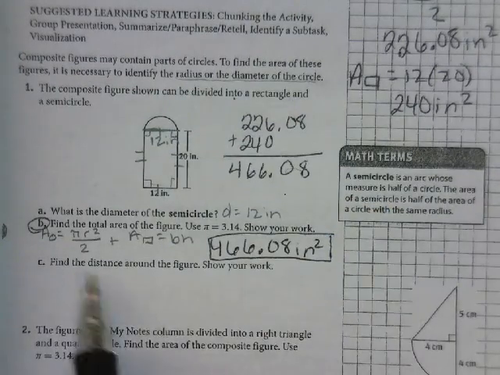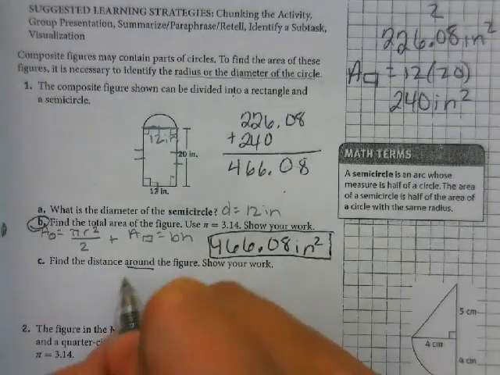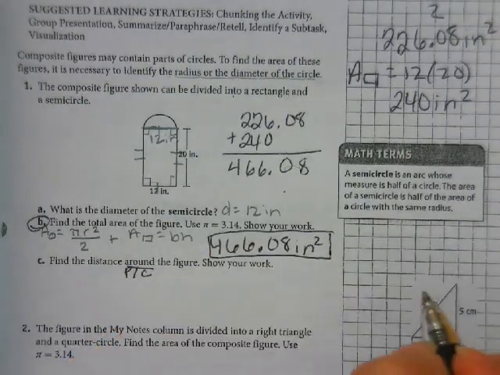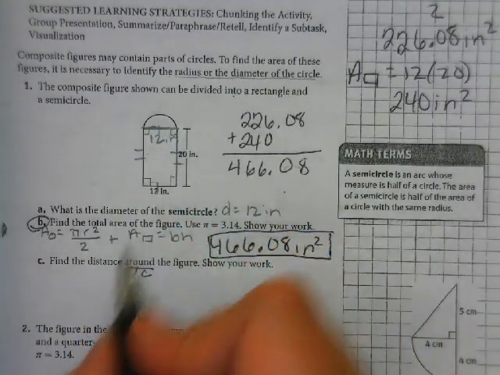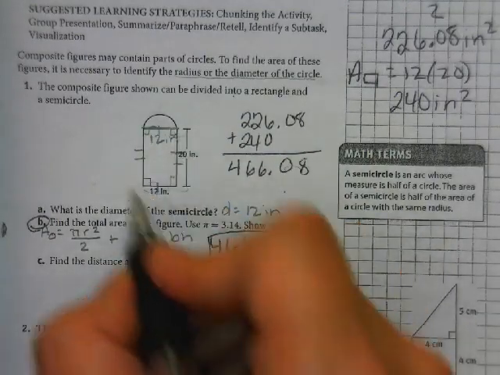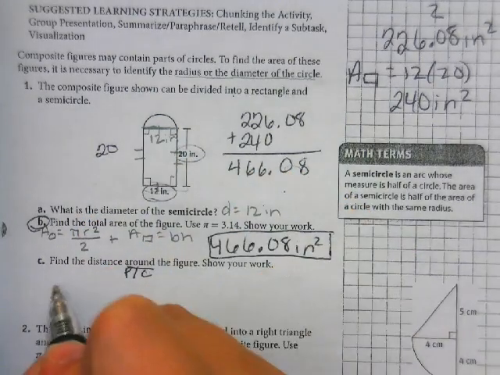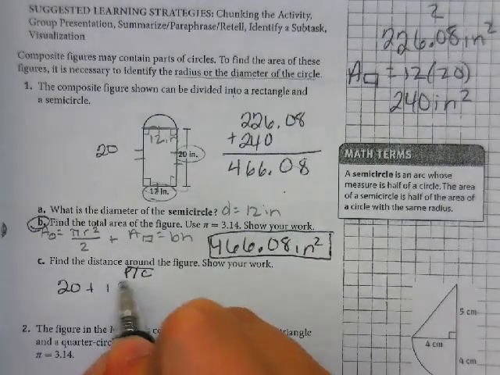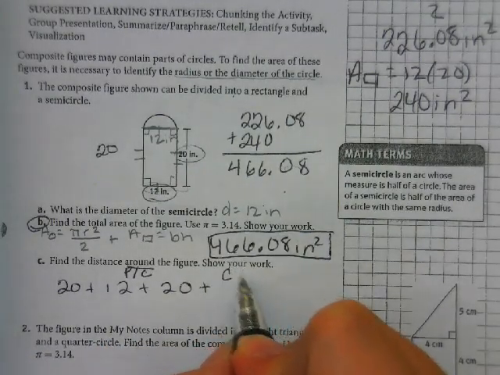Now, this question is slightly different. Find the distance around. Well, we know around is perimeter or circumference. So we're still going to have to figure that out. Well, I know that on this rectangle I have a 20. I have the 12 and I have the 20. So I'm going to go ahead and write that 20 plus 12 plus 20. What I still need here is the circumference.